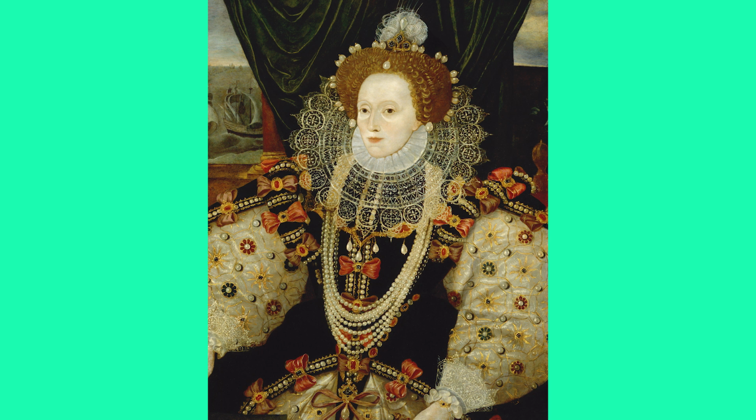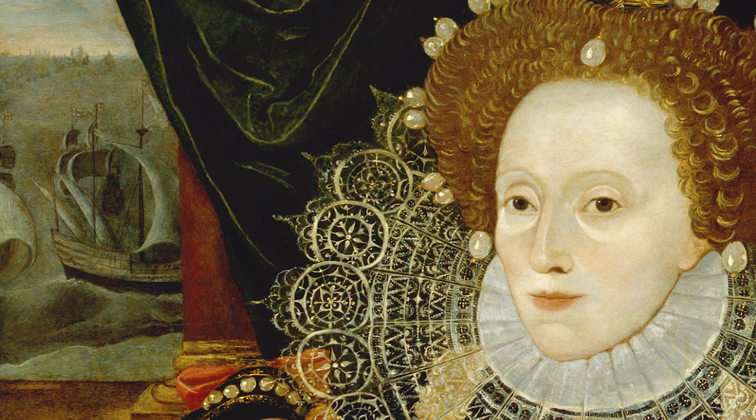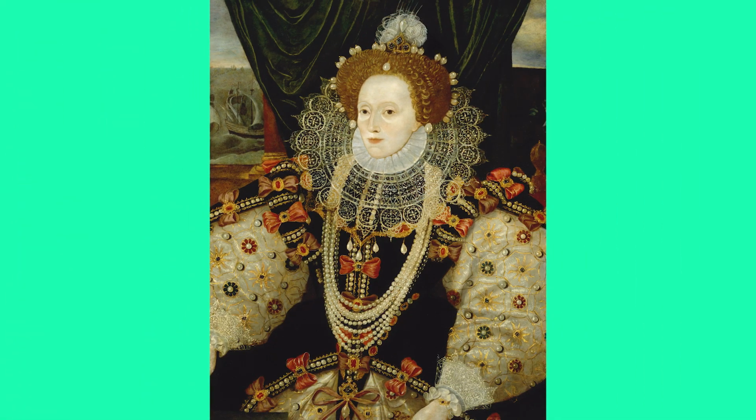The background of the portrait can tell us even more. We can see a fleet of ships reminding us of Britain's power at sea and victory over the Spanish Armada in 1588. Elizabeth used this portrait to show she was a strong, powerful and globally connected queen in a world dominated by men.